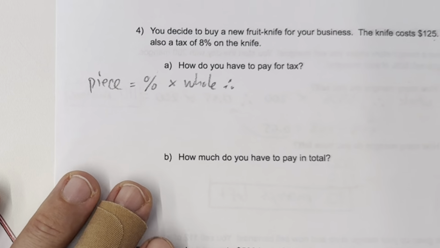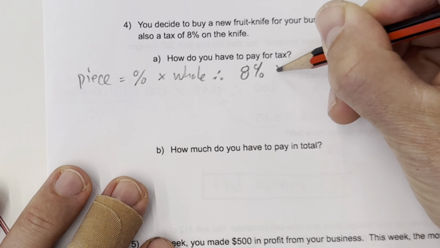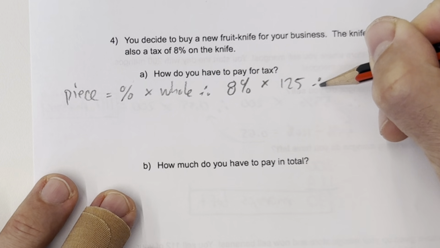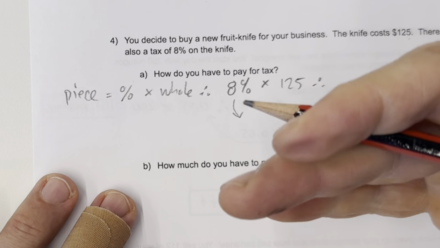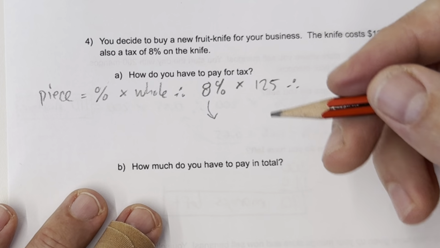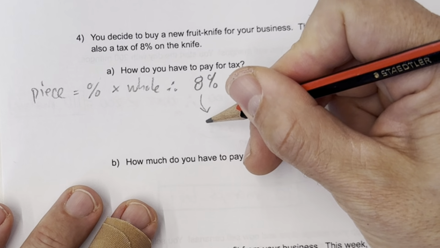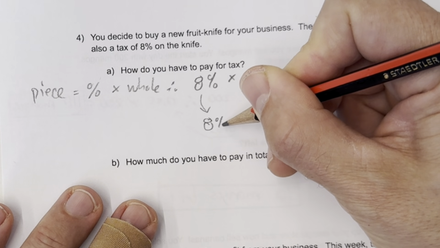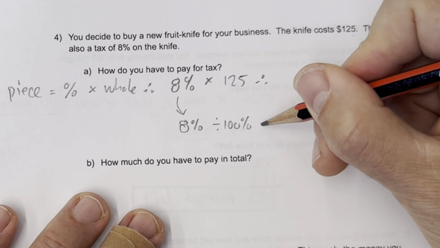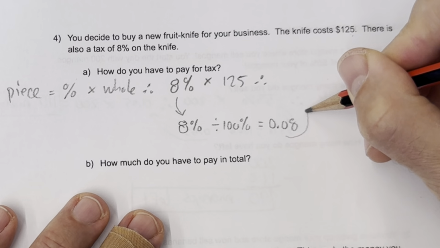Okay, and here we go. My percent is 8%, and the whole cost of the knife was $125. I hope you guys at this point are seeing this pattern that repeats. Math is all about patterns and processes, and if you know the patterns, you know the processes, the only thing that really changes is the numbers, and we should be in good shape. So I take this 8% and divide it by 100% to move out of percentage, and that's going to give me 0.08.